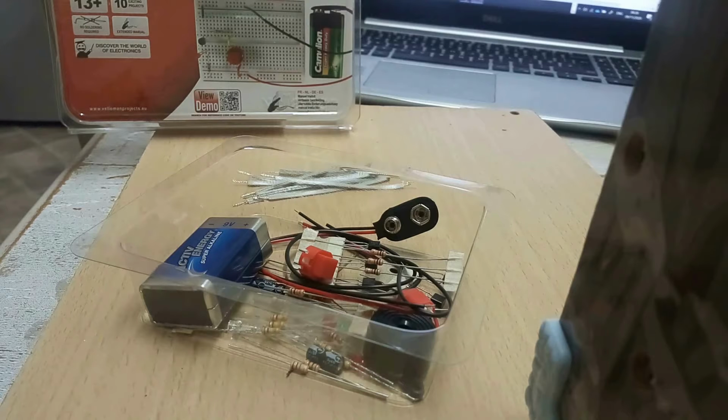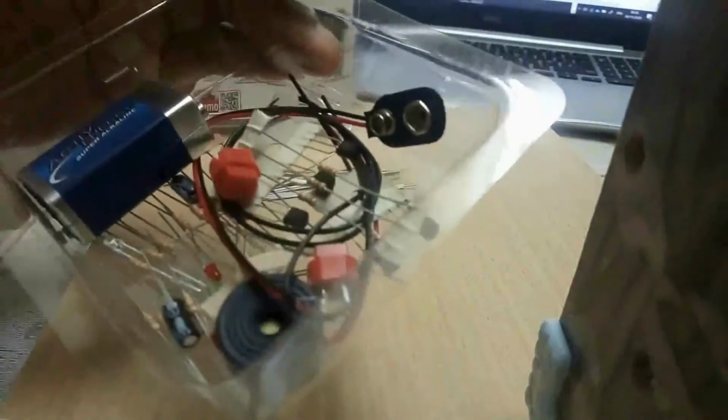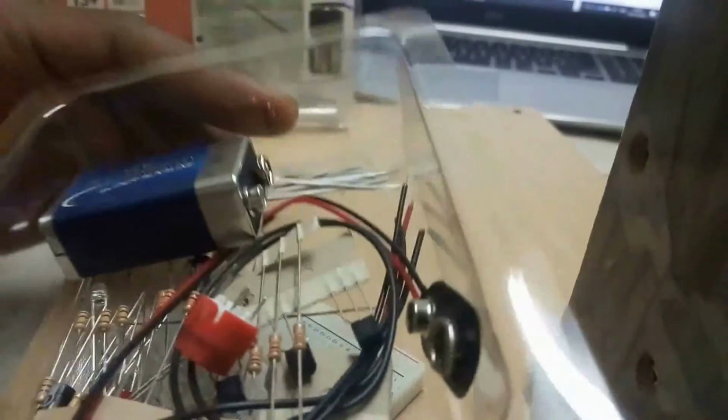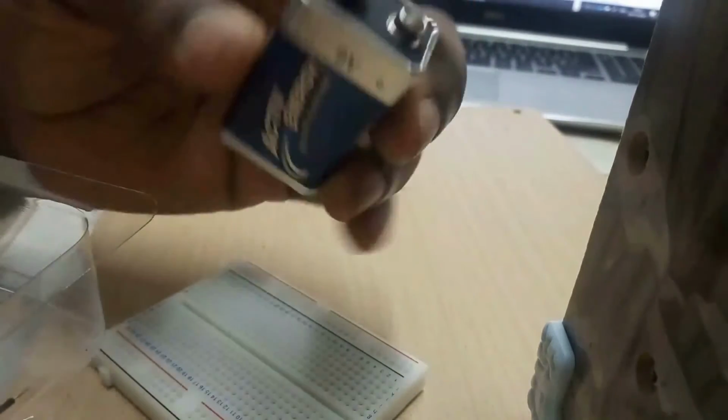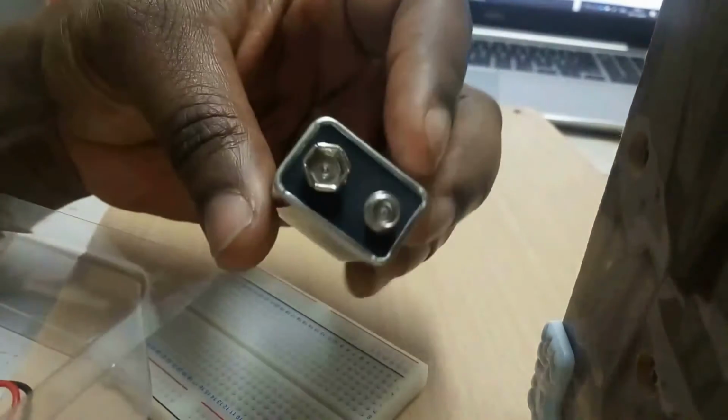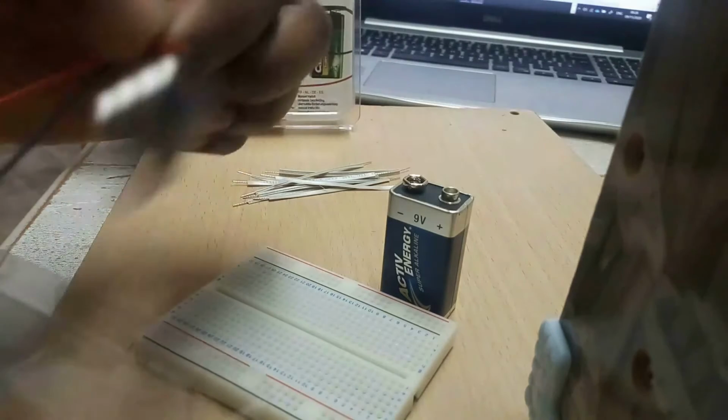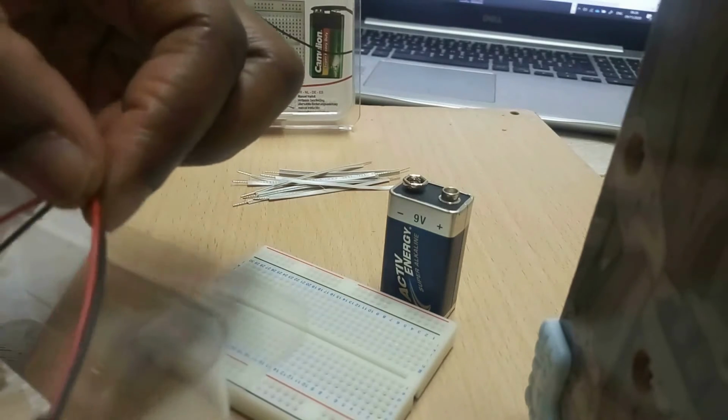So let's look at the items. Okay, I've opened the box, and the items are here. That's my 9 volt battery, and that's going to be the source of my DC power. That's the breadboard. You have started using it already. I've got the battery cap as well, so I'm going to be using all that stuff.